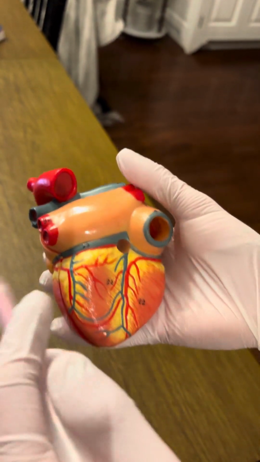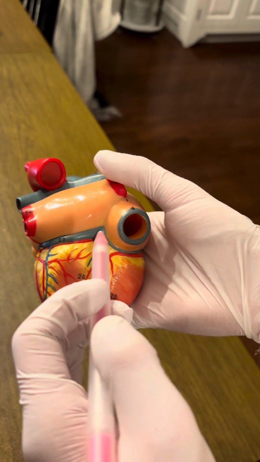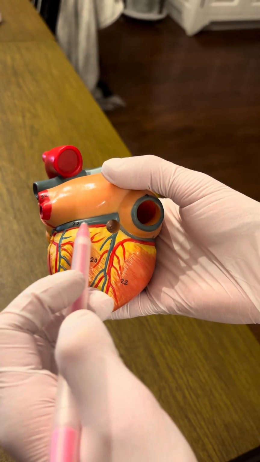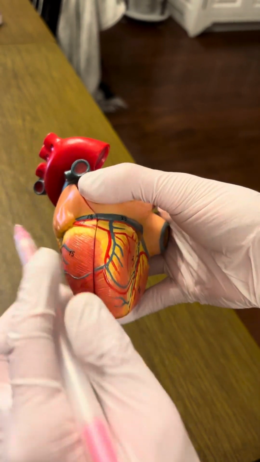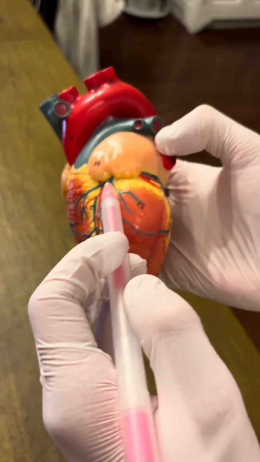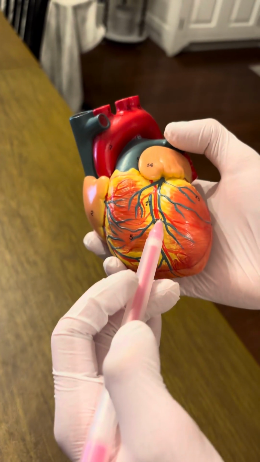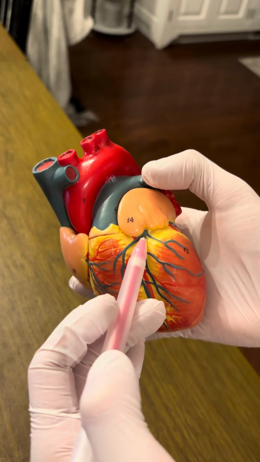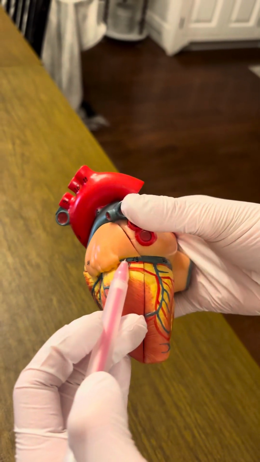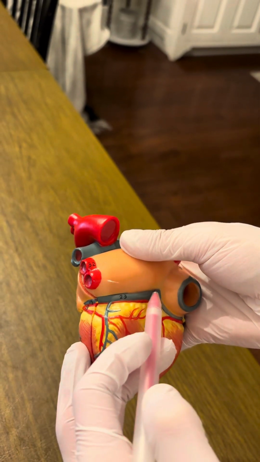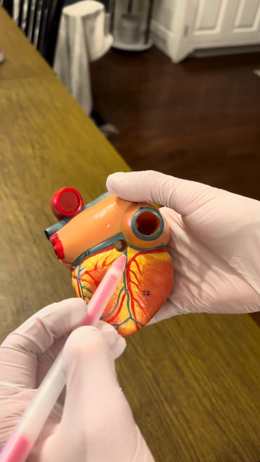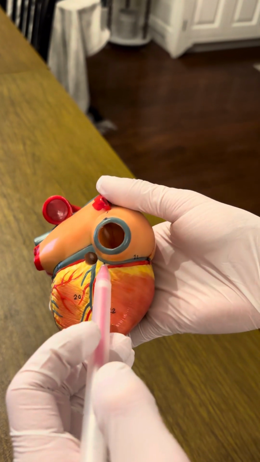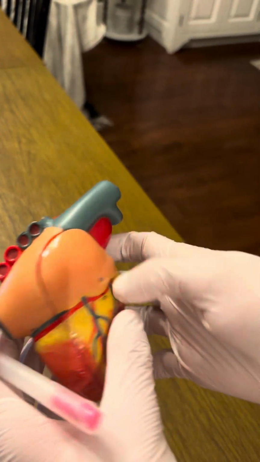Now, let's go into the veins. Right over here, this big bulge is going to be called the coronary sinus, which is where the cardiac veins are going to drain into. So coronary sinus is here, and if we follow the coronary sinus onto the anterior portion of the heart, we're going to be coming right here to what's called the great cardiac vein. So this vein all the way up here, going around, is going to be the great cardiac vein, which is going to go into the coronary sinus. Right here, middle cardiac vein. Right here, small cardiac vein. That's it for the heart.